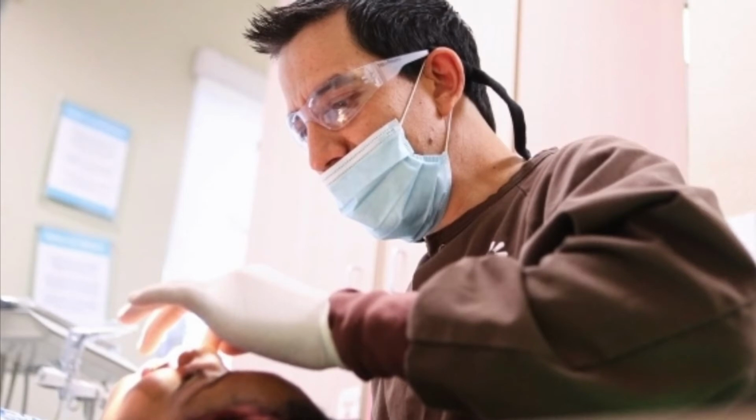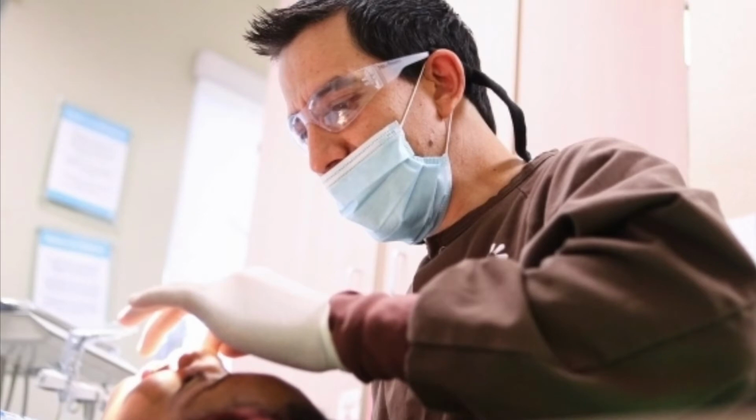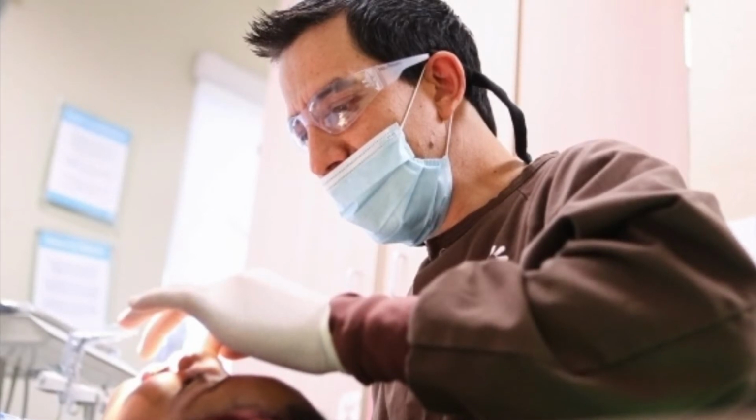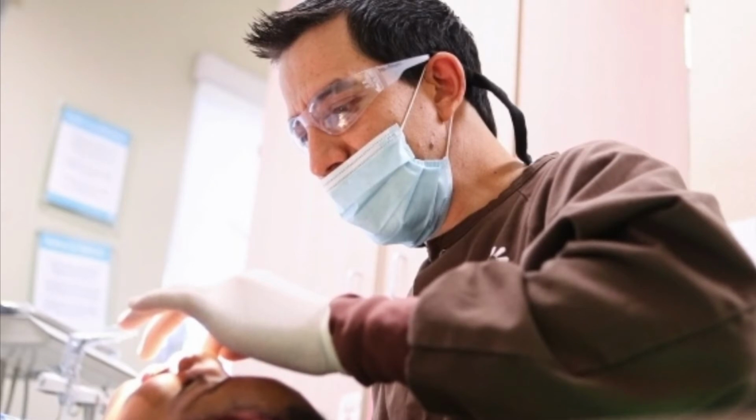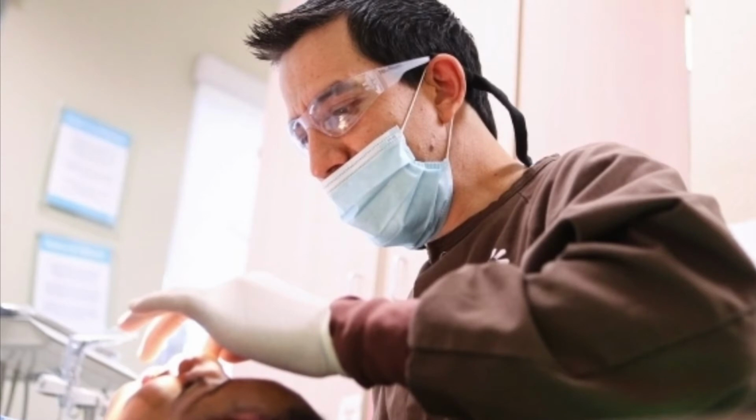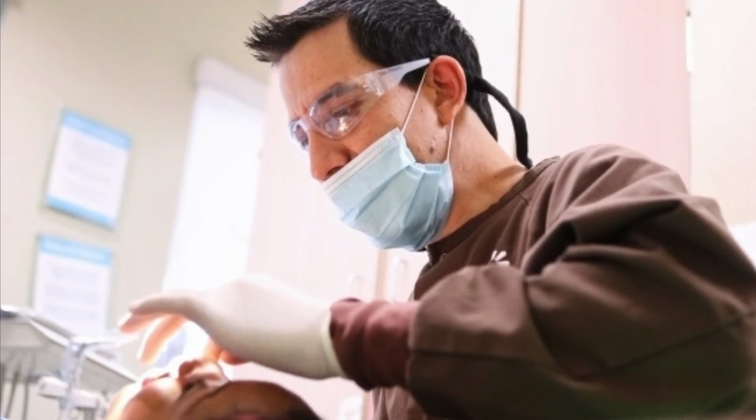The tooth has to be obturated. If we determine the working length, we can do an obturation very clearly and everyone can be happy with the result.